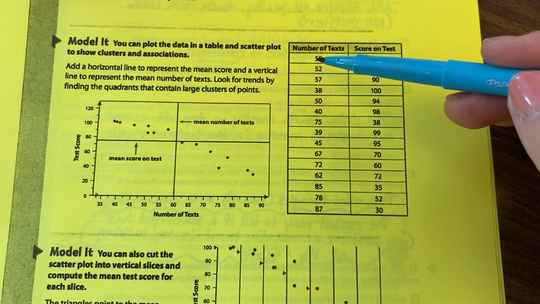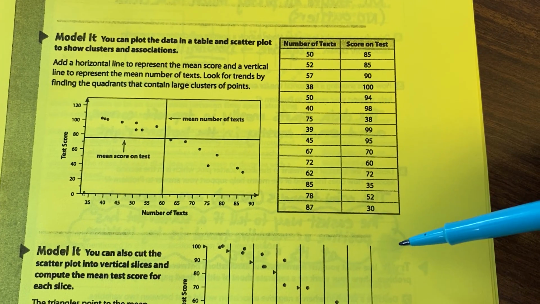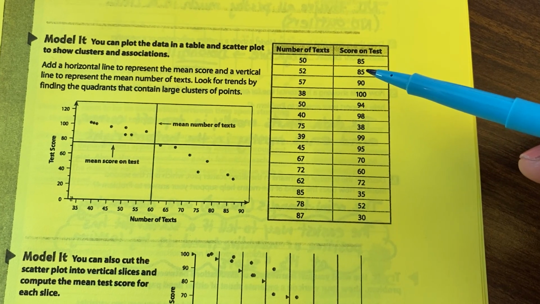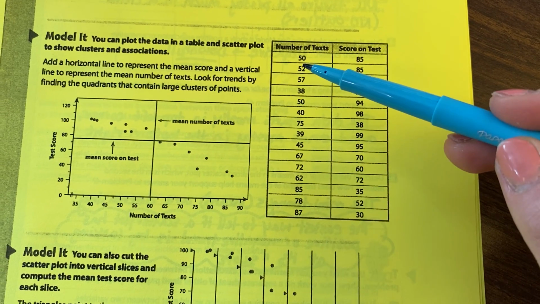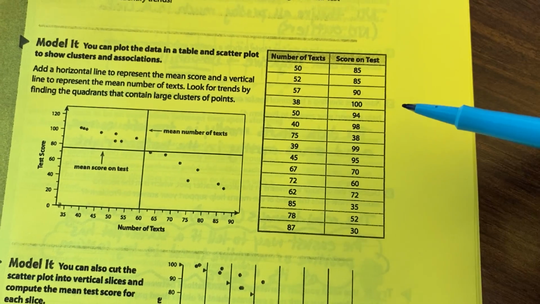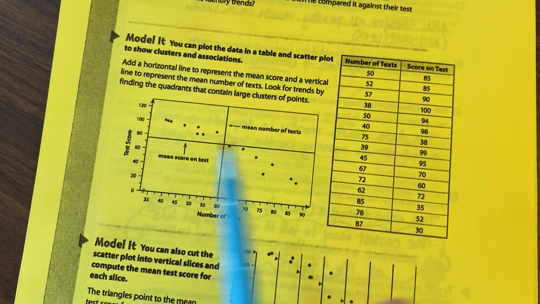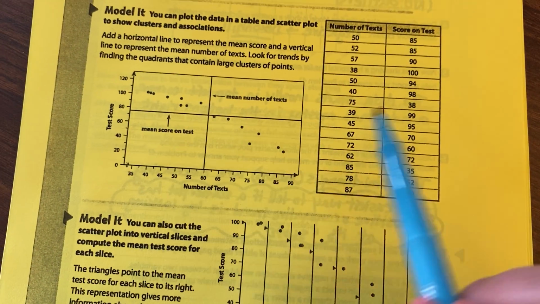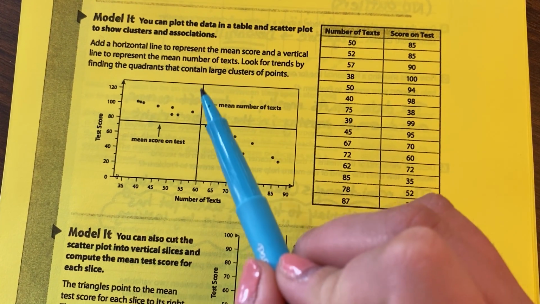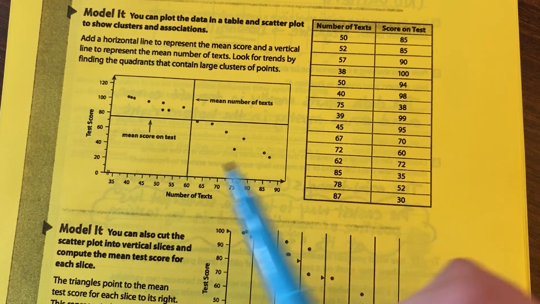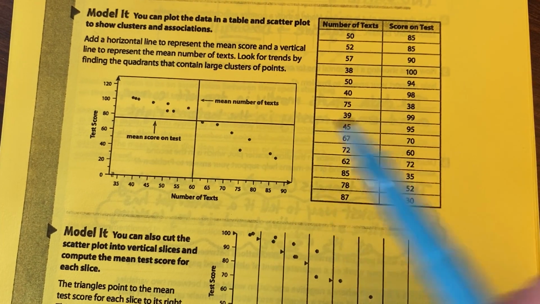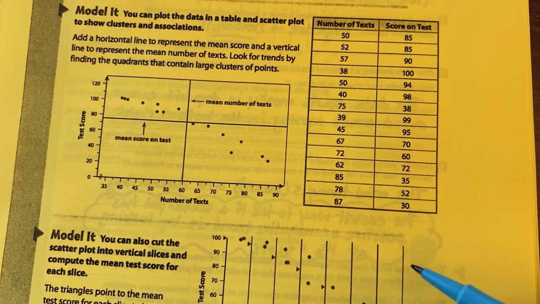Well, now we've got the number of texts and the score on the test. Again, this is bivariate data because there's two variables, and it is quantitative data, I'm sorry, because they're both numbers. So we are looking at the scatter plot of these points that are all plotted. And the book here actually drew in a line for the mean number of texts, that's where you add them all up and divide by how many there are, and the mean score on the test, which is when you add them all up and divide by how many there are.